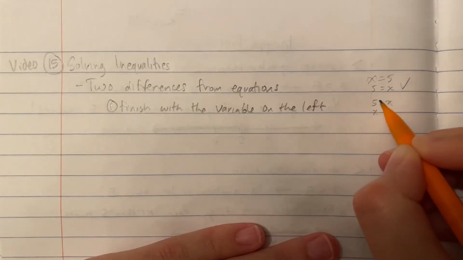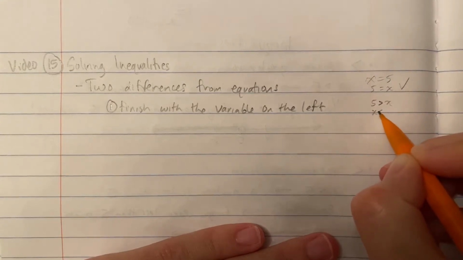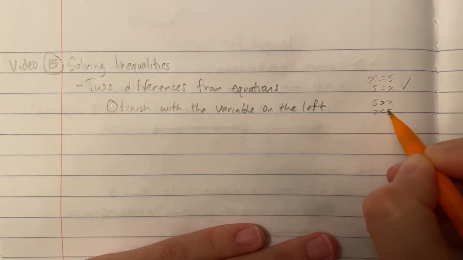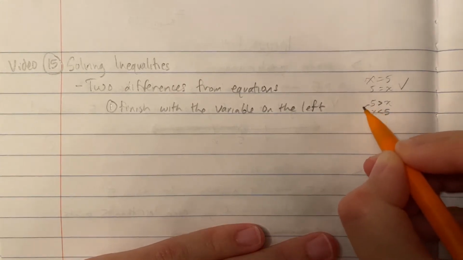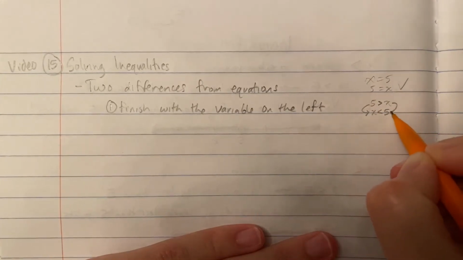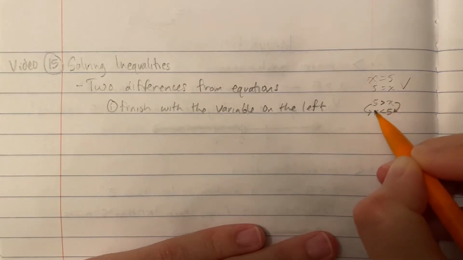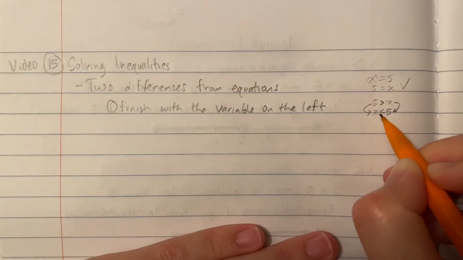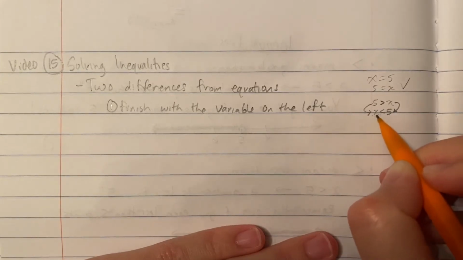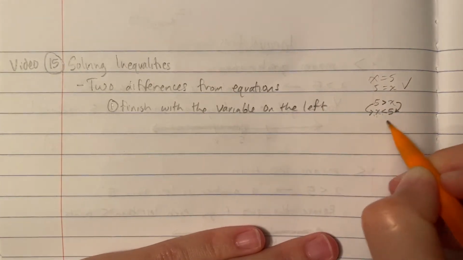See how the mouth is open towards the 5? When I flip it around, my mouth is still open towards the 5. So at the end, we're just going to flip it around, right? So if we get something like this, I flip the x around, I flip the sign around, I flip the 5 around. This says x is less than 5. Well, that's a little easier to think about. Okay, well, x is less than 5. Now x could be 4, x could be 3.